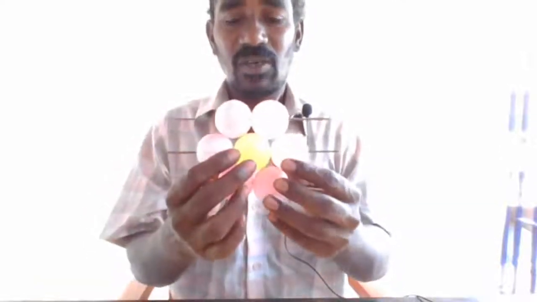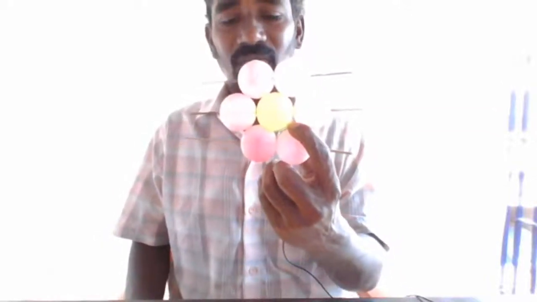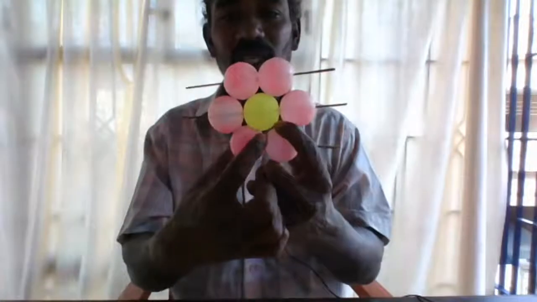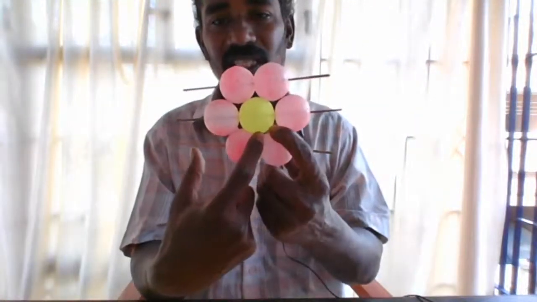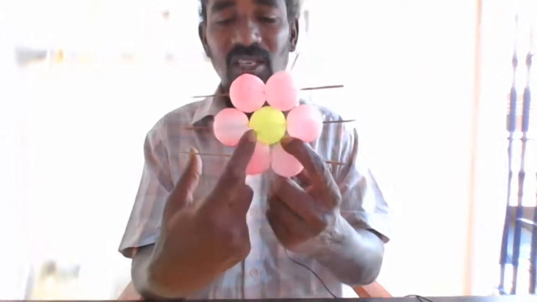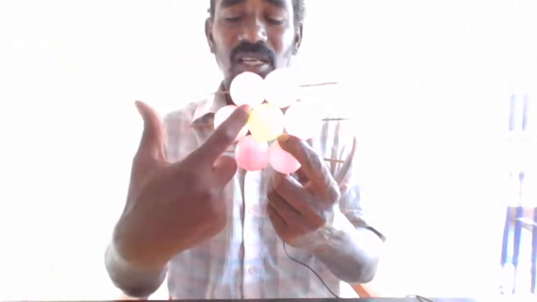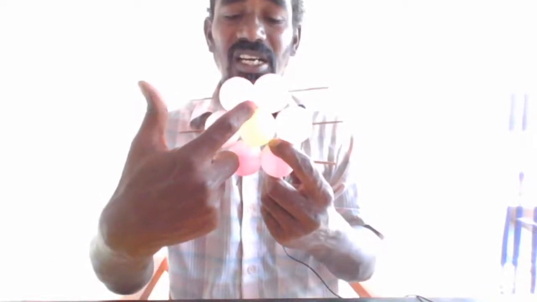Now we take this yellow color ball. This is called a tetrahedral void. Then what do you say about this successive void? Shall we say this is an octahedral void? Then this tetrahedral void, then this octahedral void, then this tetrahedral void, then this octahedral void.